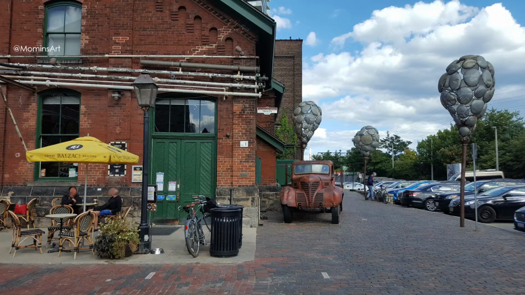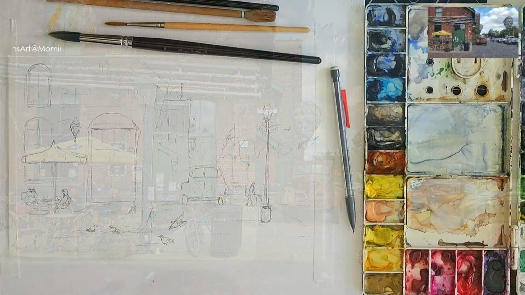So let's start, and let me make this smaller so you can also see what I'm painting today. Let's put this here on this corner. Okay, so let's start the painting.